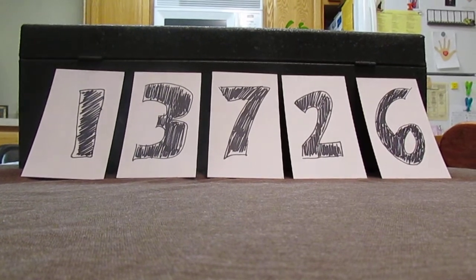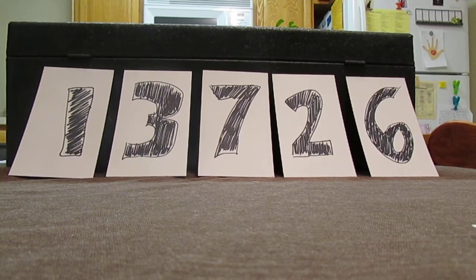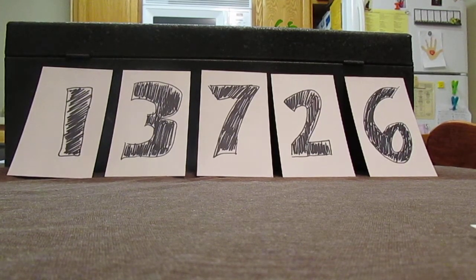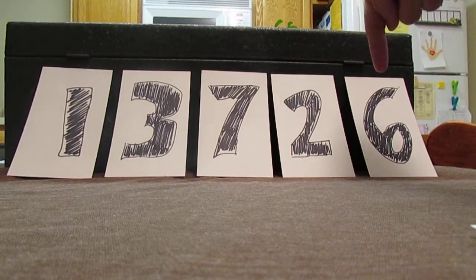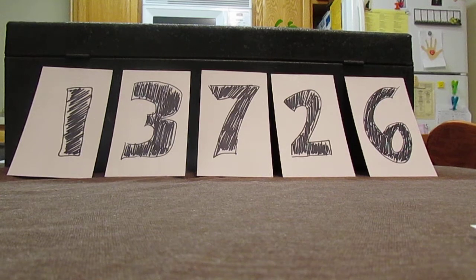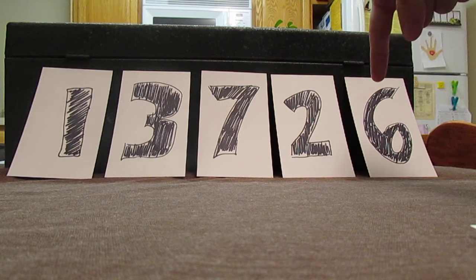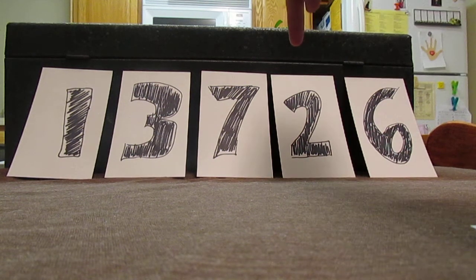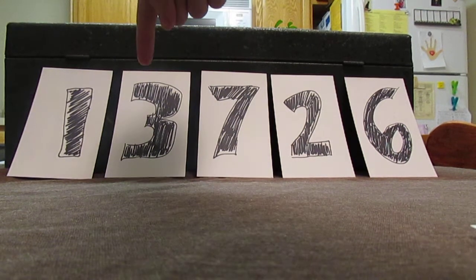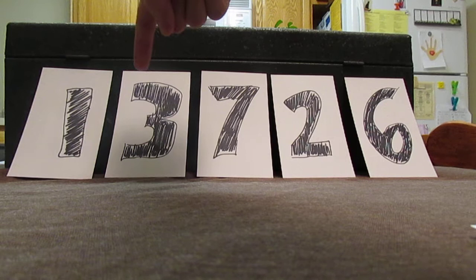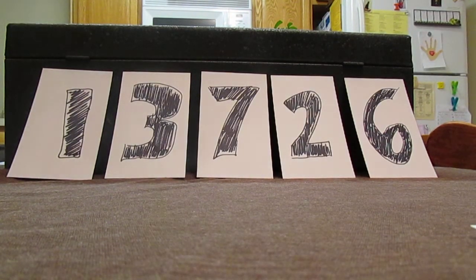So we've got a nice big beautiful number there. Can you say that number? It's 13,726. Let's go over the place values real quick. What's in the ones column? 6. What's in the tens column? 2. Hundreds column? 7. Thousands column? 3. 10,000s column? 1.